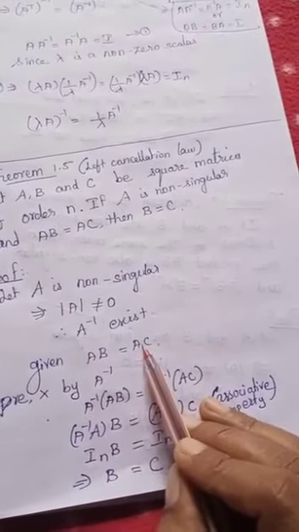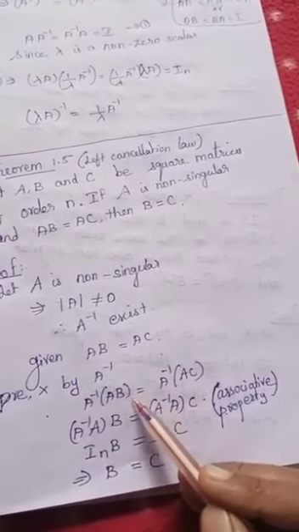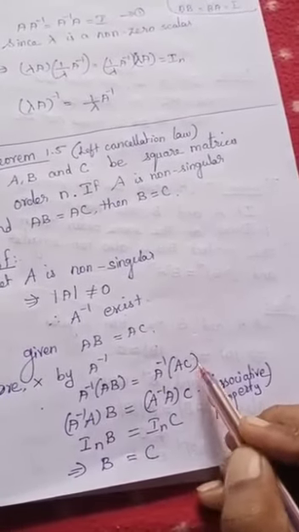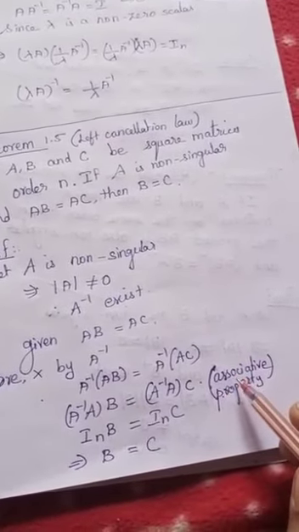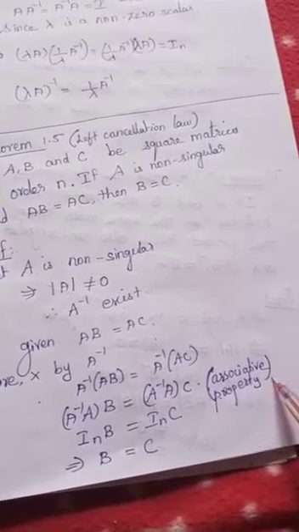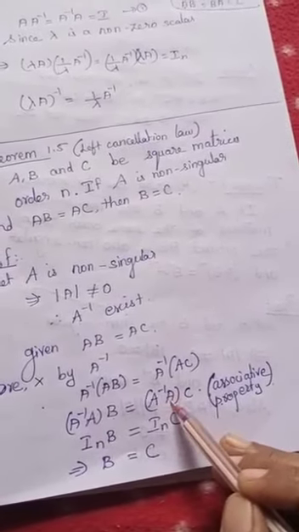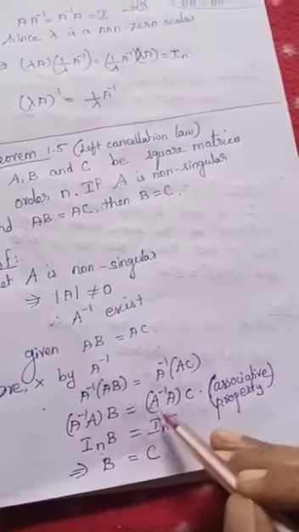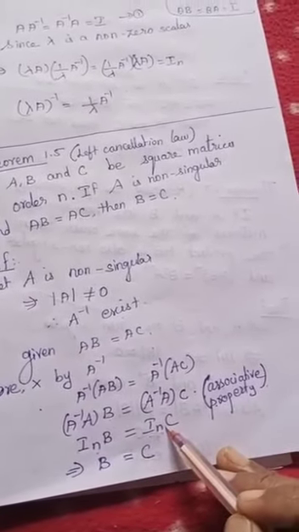See, A is on the left hand side in both, so we are multiplying on the left. Pre means left; post means we have to multiply on the right side. Okay. See, A inverse into AB equal to A inverse into AC. Just change the bracket because matrices accept the associative property. Since matrices hold the associative property, you can change the bracket. A inverse into A into B equal to A inverse into A into C. See, A inverse into A, that is identity In. Here also A inverse into A, In. In into B is equal to In into C.